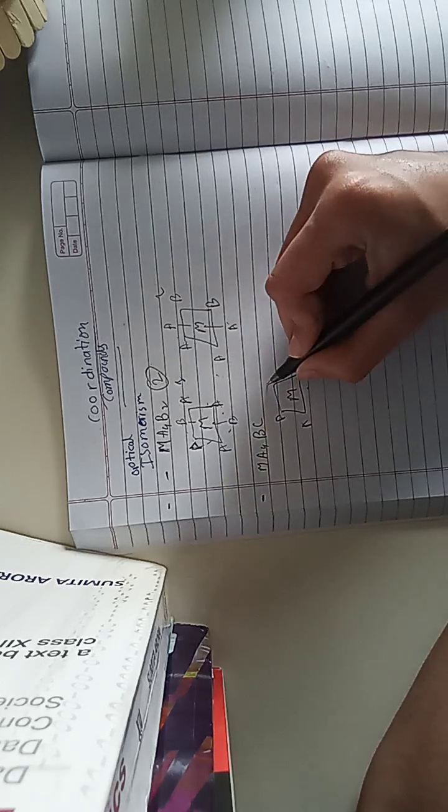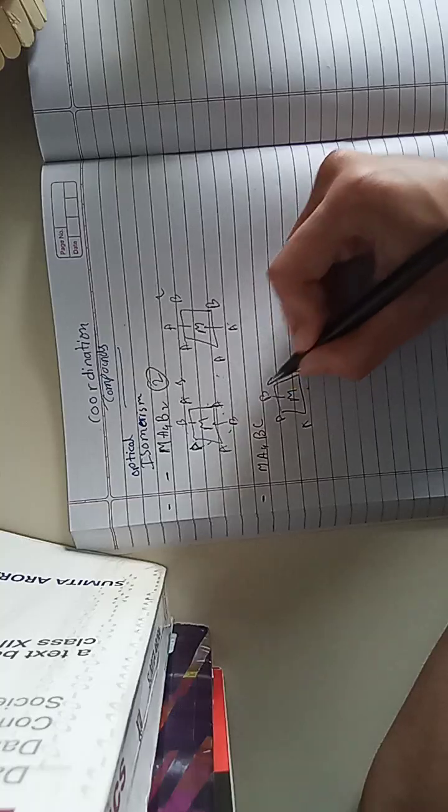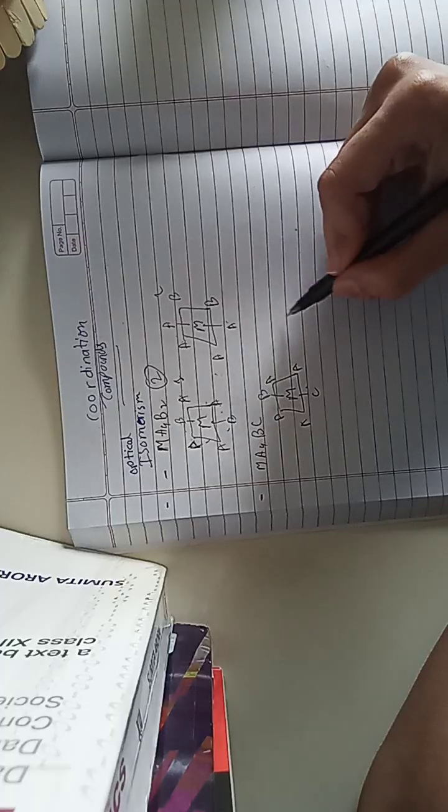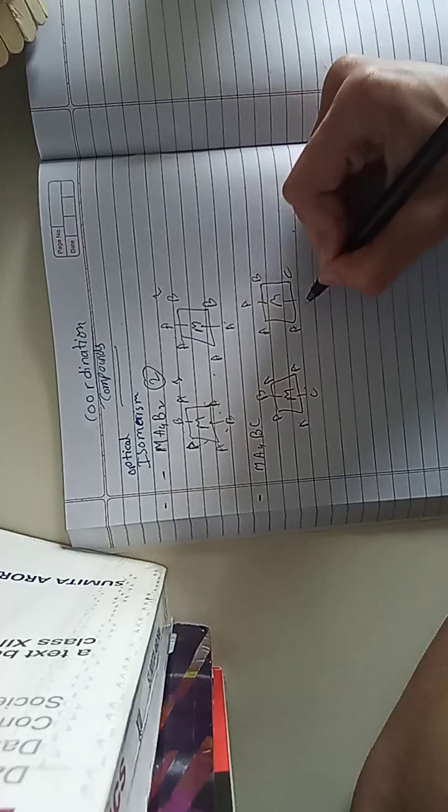First is just A, and then B and C. Here, this is one, and then B and C next will be, sorry, adjacent A and A. Now you can see here A, B, A, C. A, B, C, A. So not the same. 1, 1. And is this optically active? No, because we can cut it through this plane.